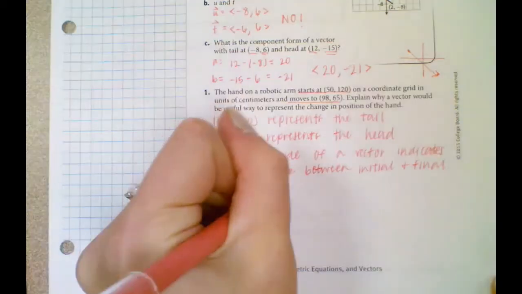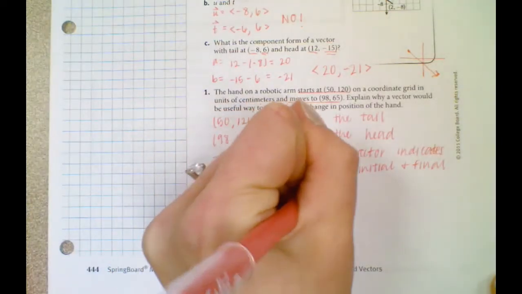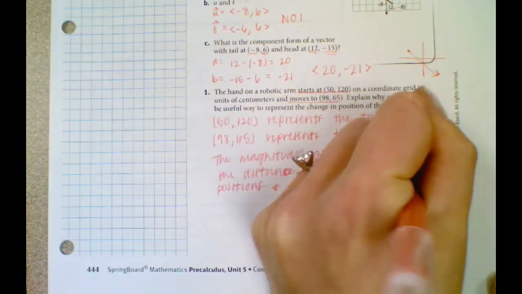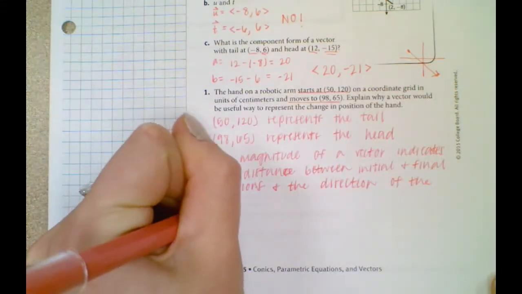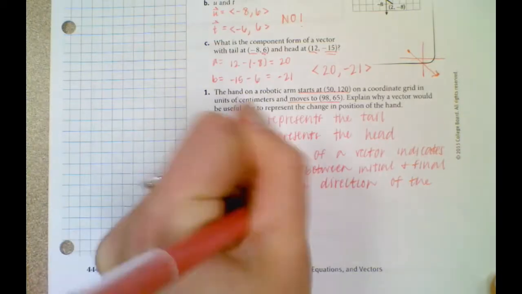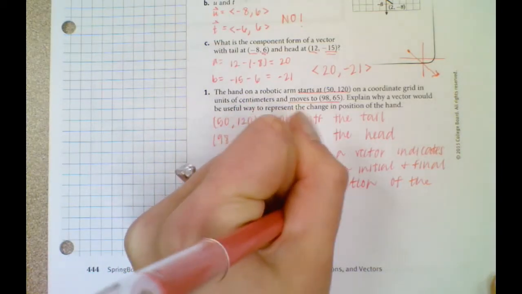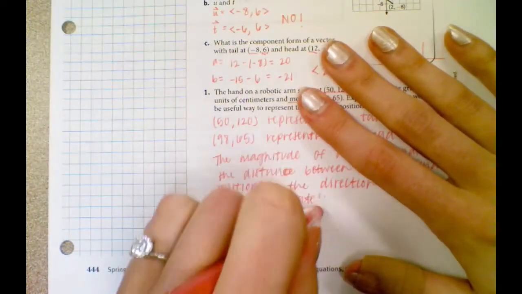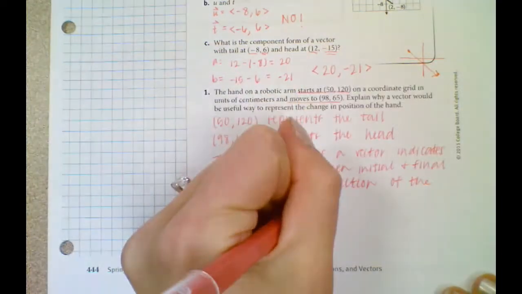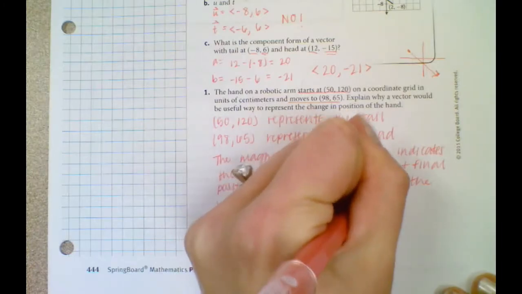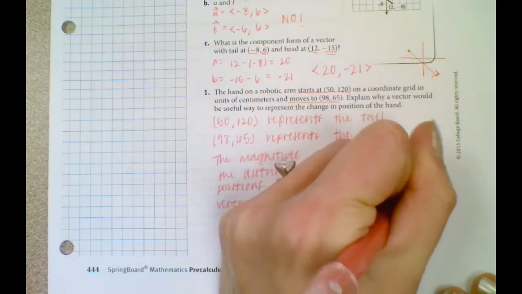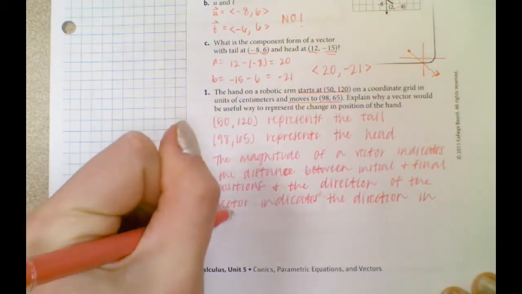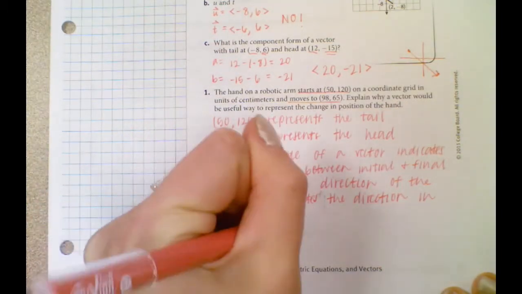And we know the direction of the vector indicates the direction in which the robotic arm moves.